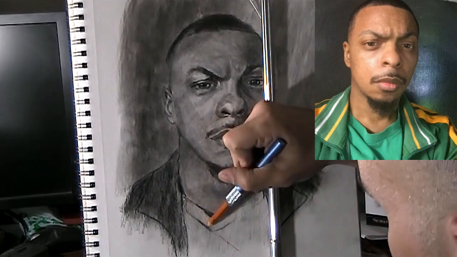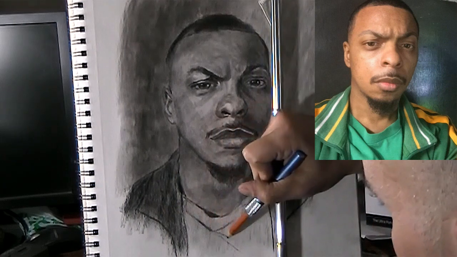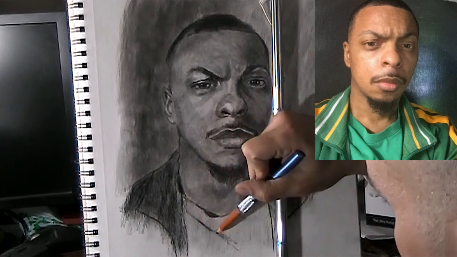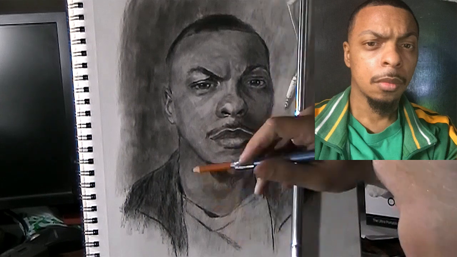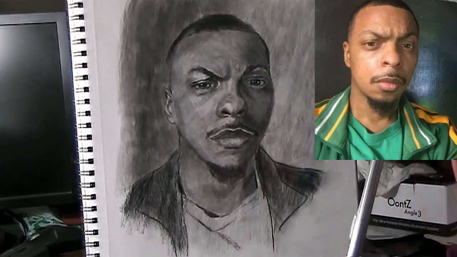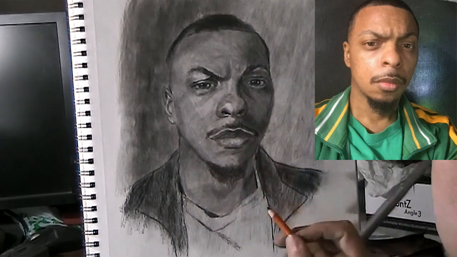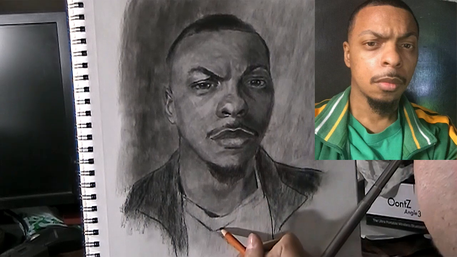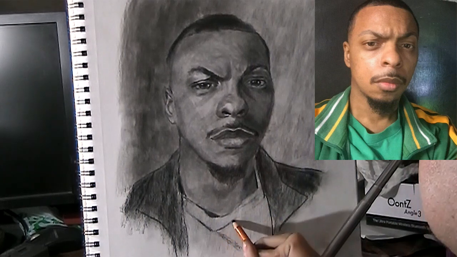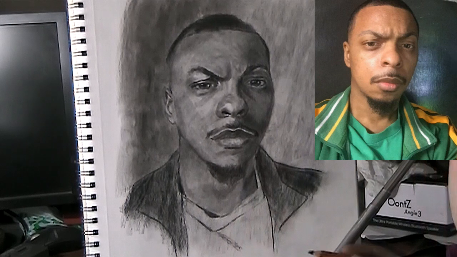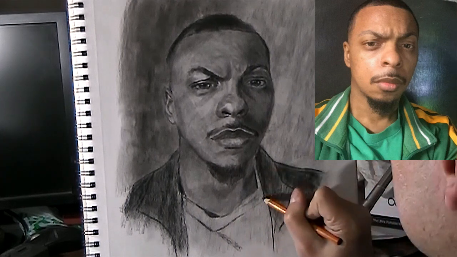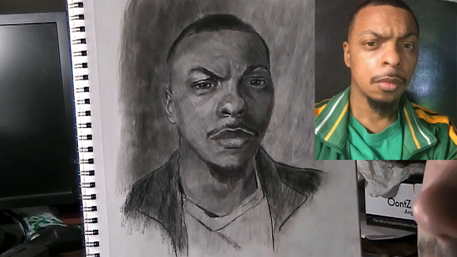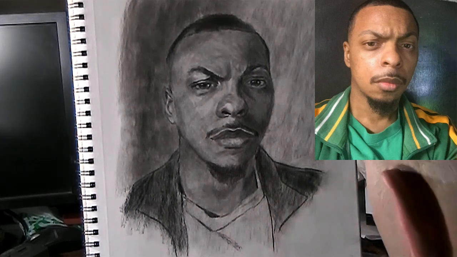And you could see from my drawing here that it looks realistic, but it still looks like a drawing. So we're not trying to make a photocopy. We're just trying to see how well we can freehand this picture. How well can we look at something and translate it onto a piece of paper?